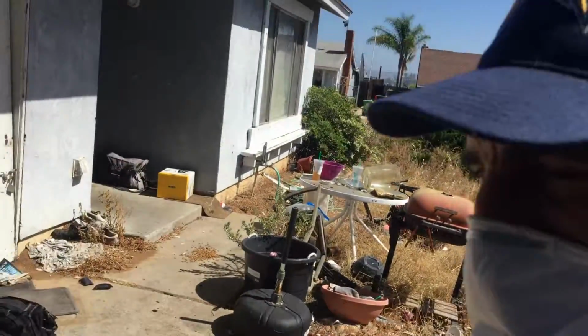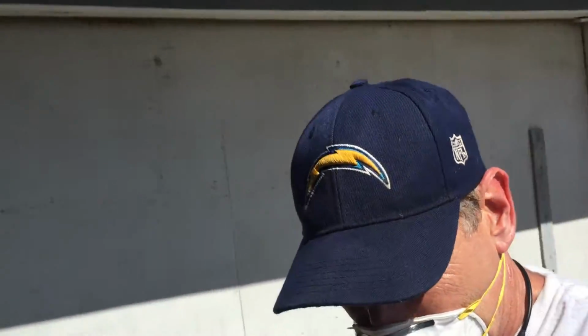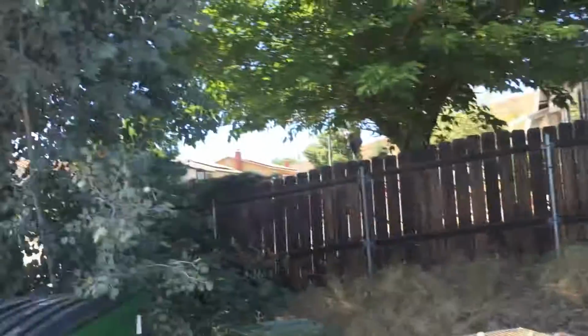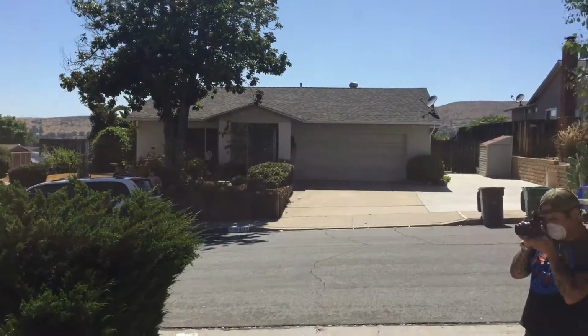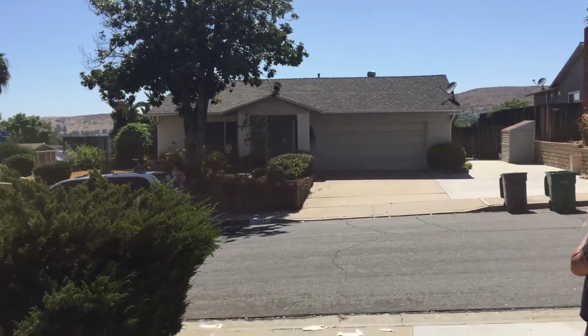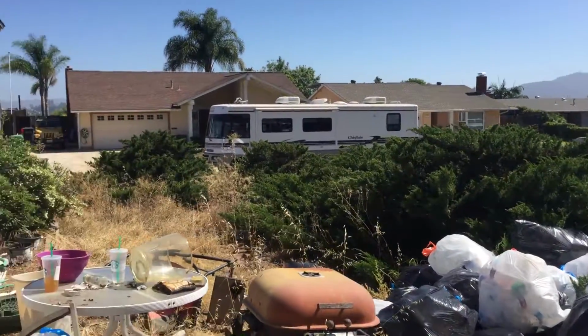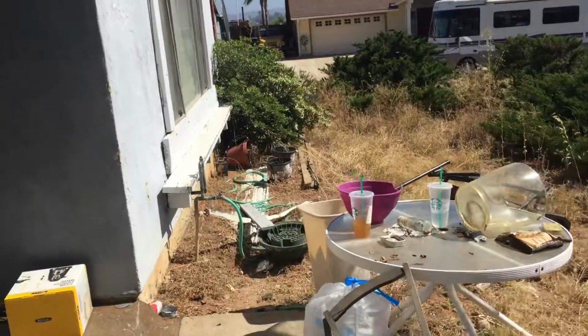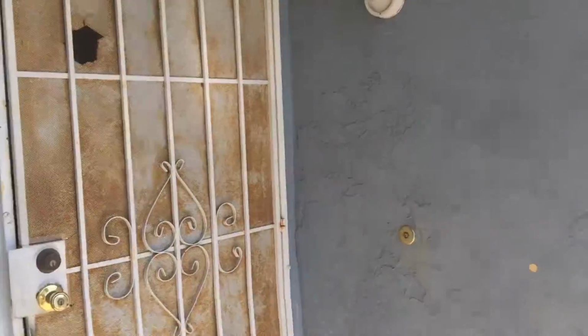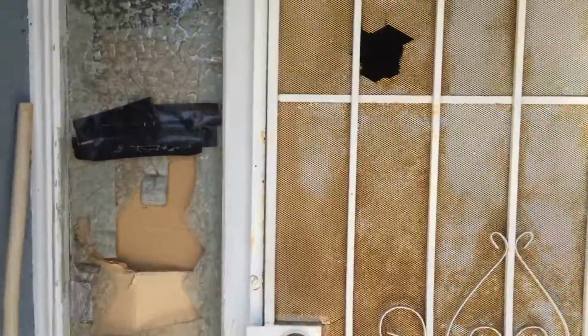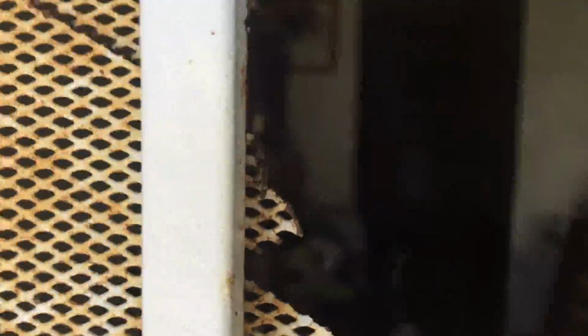And so you can see we're back at the beginning here. Again, there is the property across the way that we started out showing you. And again, our yard. And then just for the finishing purposes, here's our front door again. And inside of the home.